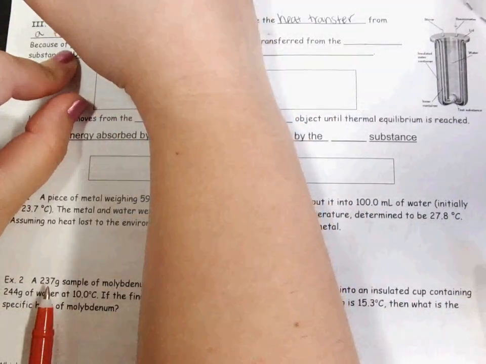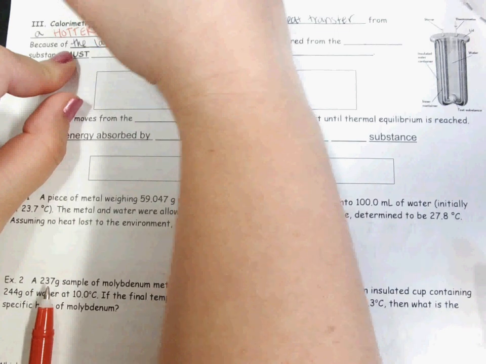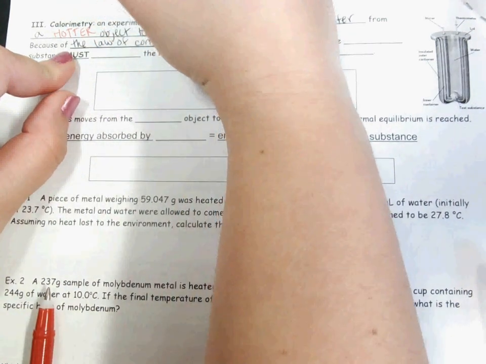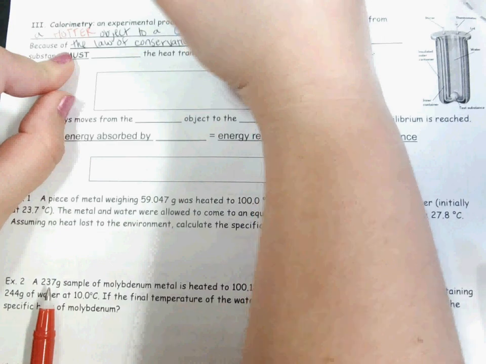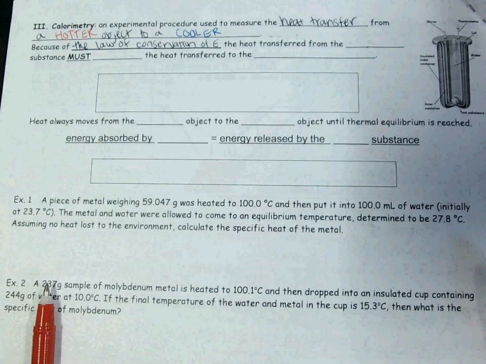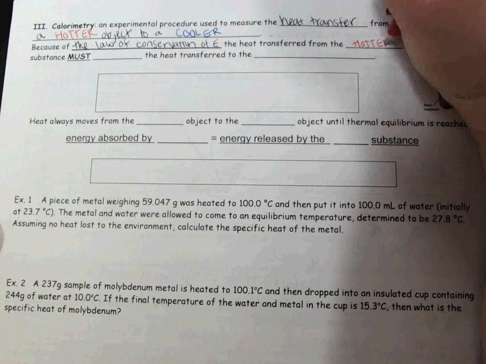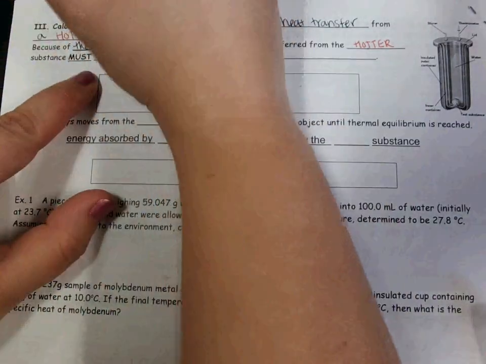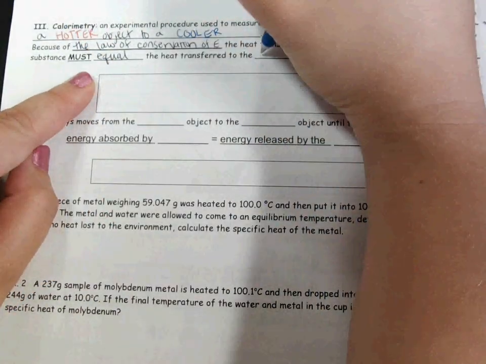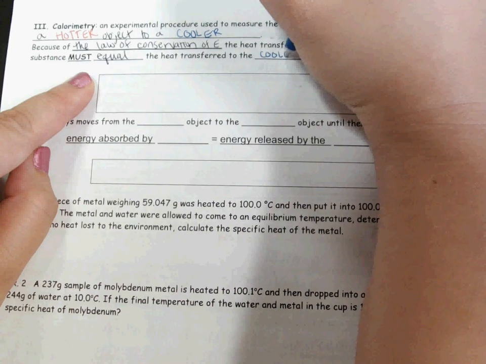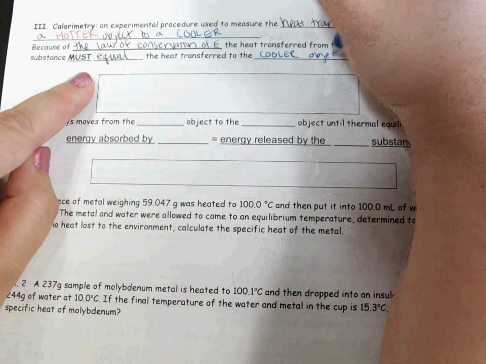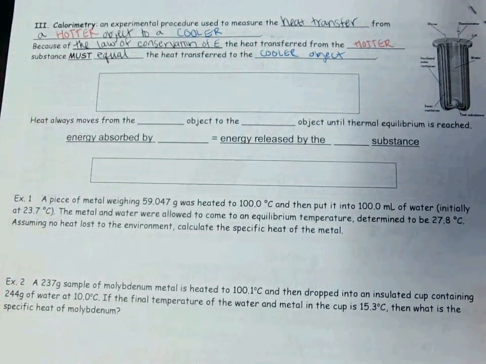Because of the law of conservation of energy, I'm abbreviating that as just capital E, the heat transferred from the hotter object must equal the heat transferred to the colder object, or substance, whatever it is.